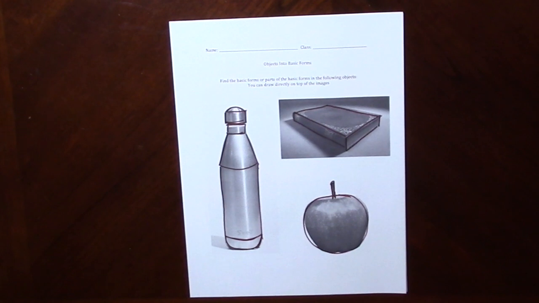I will have you do the rest of the objects that are on this worksheet, and again, just draw directly on top of what you think those basic forms are, or which are the ones that you see.